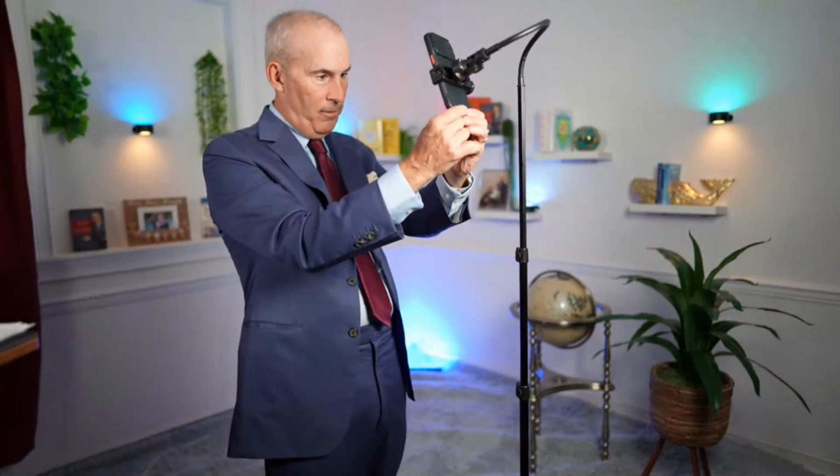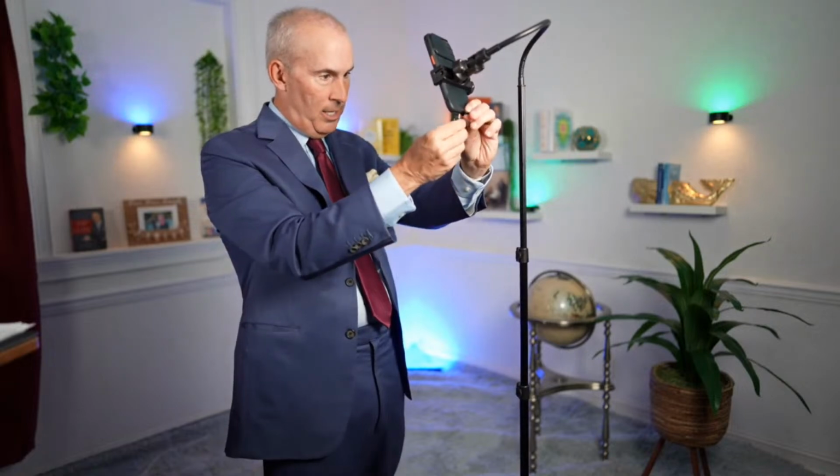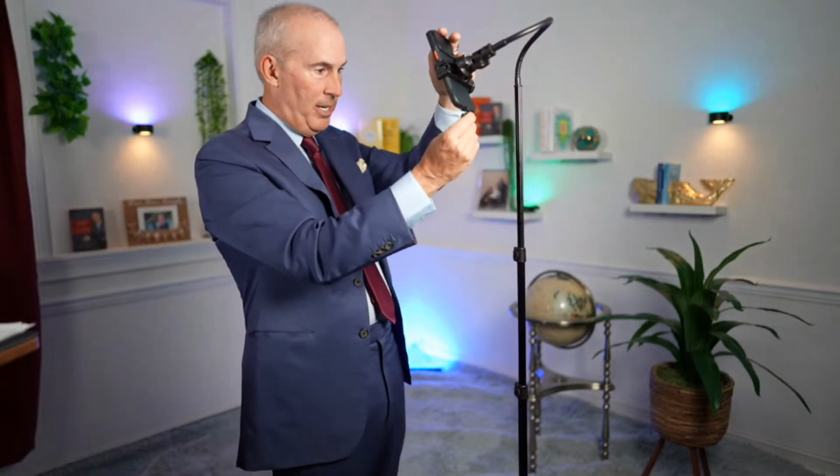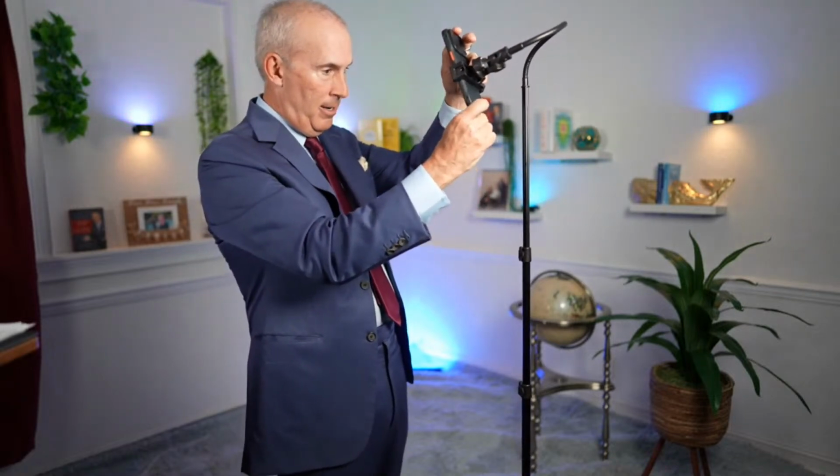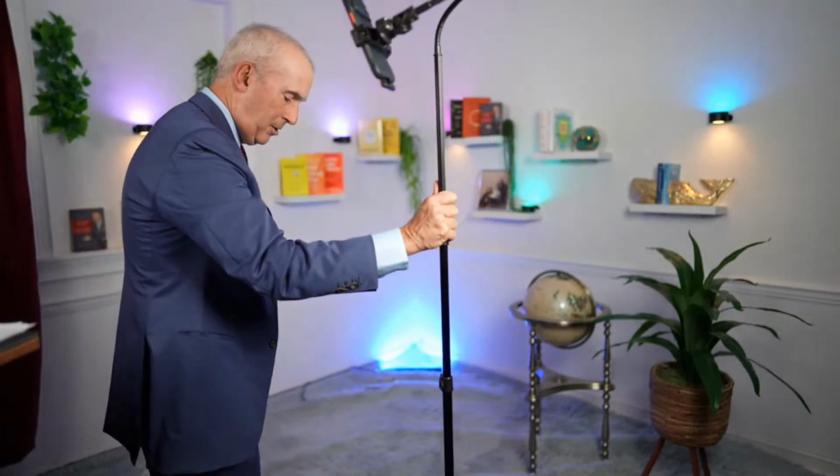This is an iPhone 15. You don't need the latest one. It was just time for me to get a new phone. So I'm going to put that in there. I'm going to get this a little bit closer to me.